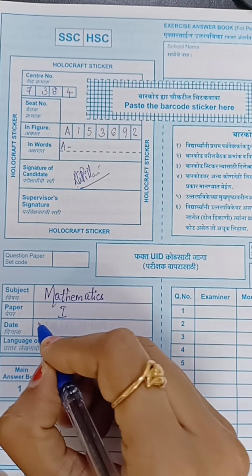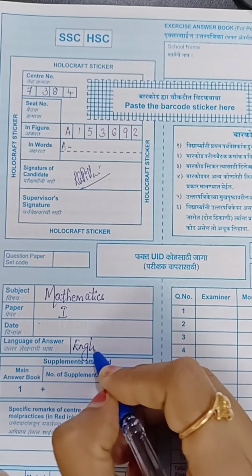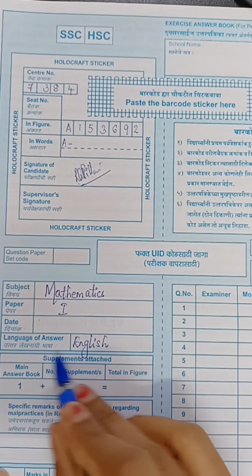Next is the date, the date when you are giving the exam. Then the language of the answer: for English medium, English. Hindi medium students will write Hindi.